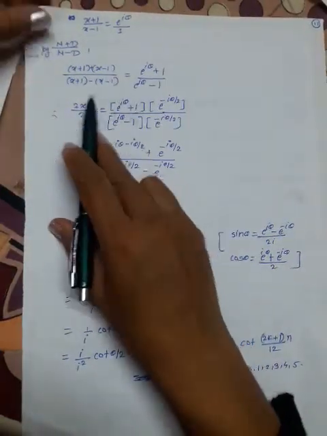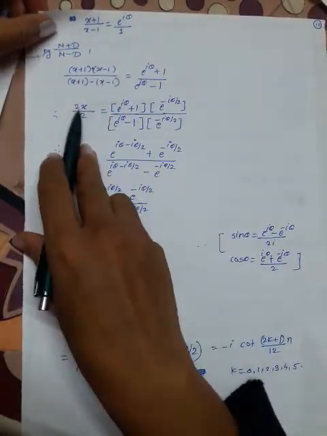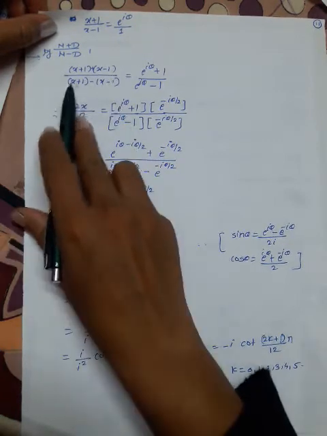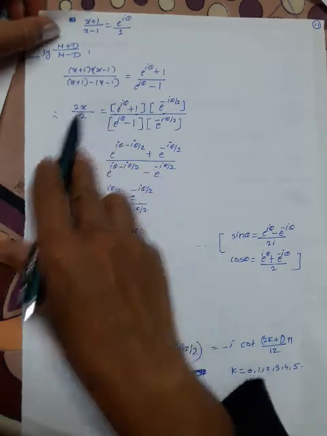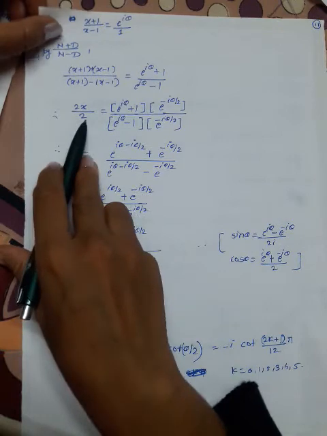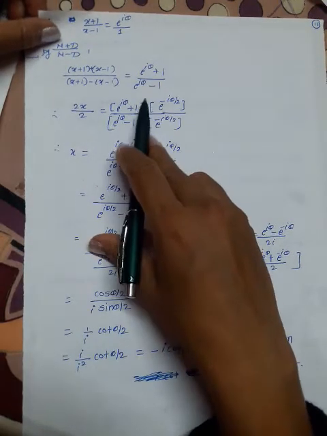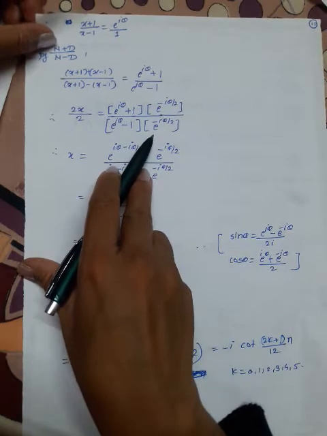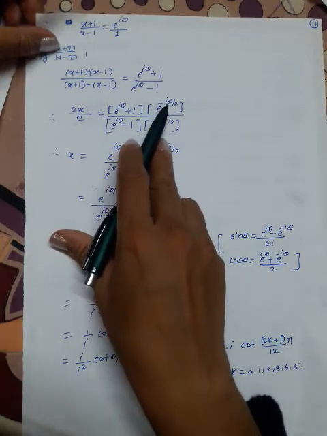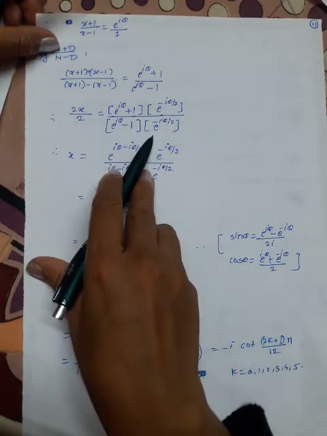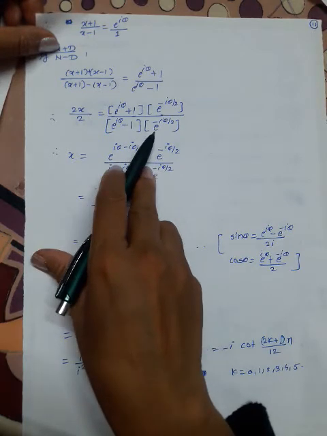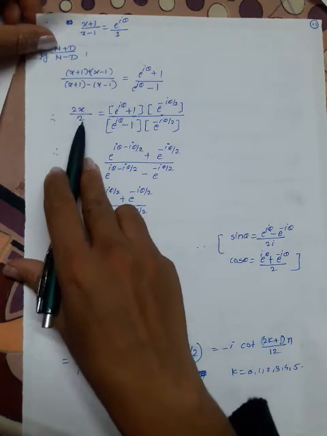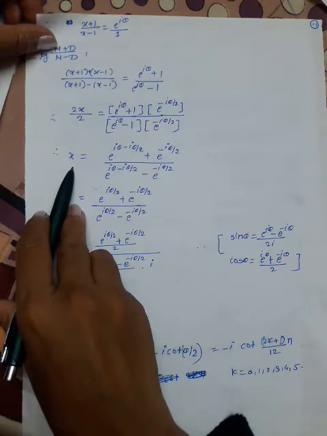Now let us solve. x plus x becomes 2x, the 1s get cancelled, and in the denominator x gets cancelled, and 1 minus of minus 1 is 1 plus 1, that is 2. Now on the RHS, multiply numerator and denominator by e raised to minus i theta by 2. On the LHS 2 gets cancelled and it becomes x.